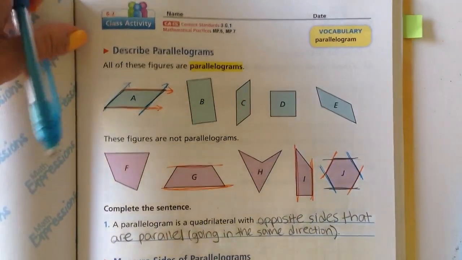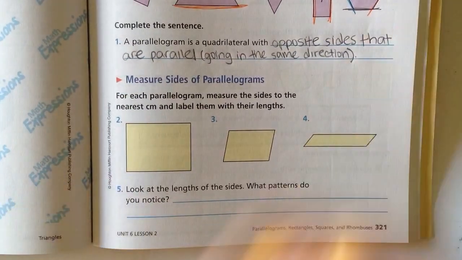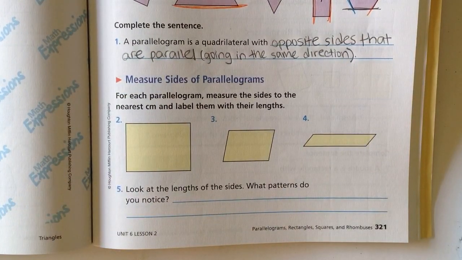When we go down to the next section, measuring the sides of a parallelogram, unfortunately, we don't have our rulers with us. So unless you have a ruler at home, you're welcome to measure the sides of these parallelograms to the nearest centimeter.